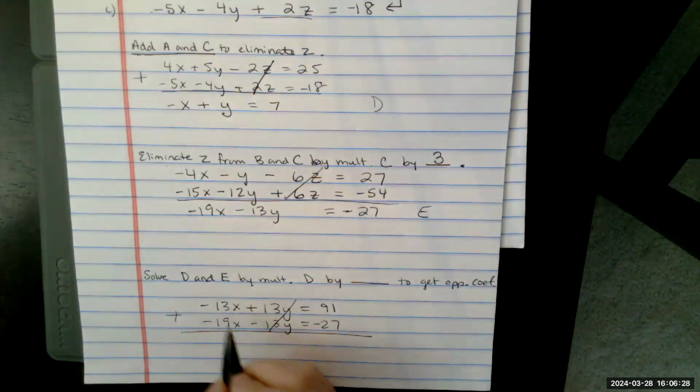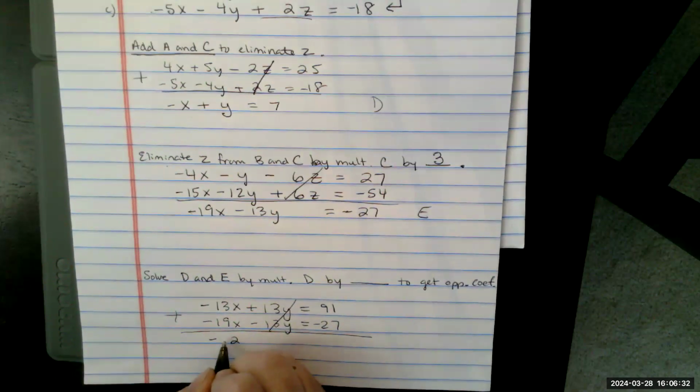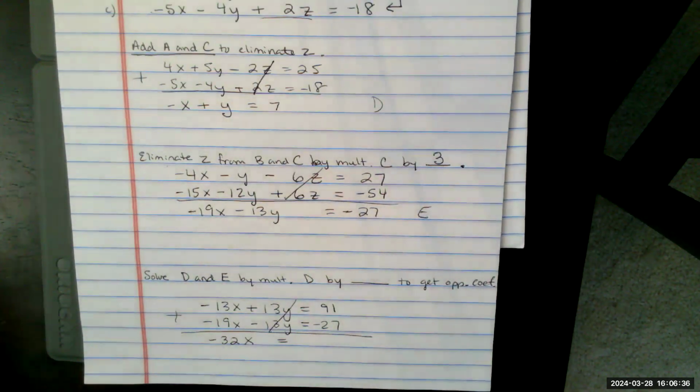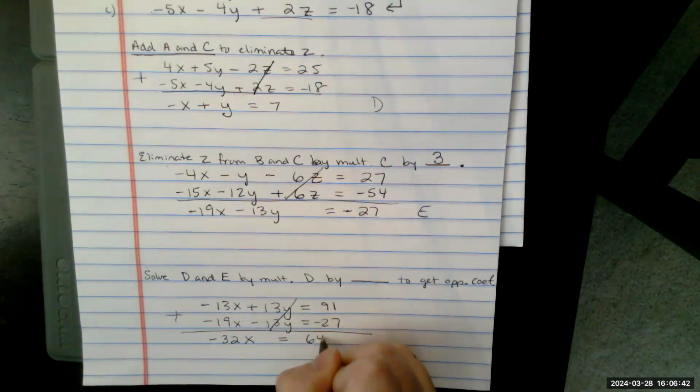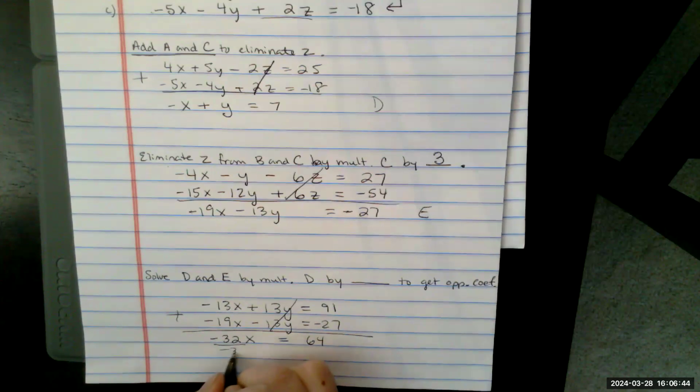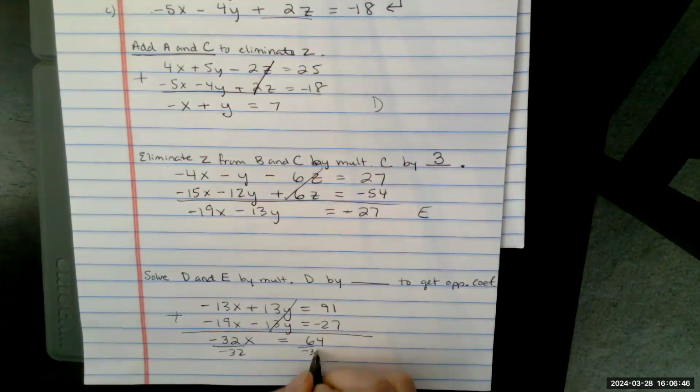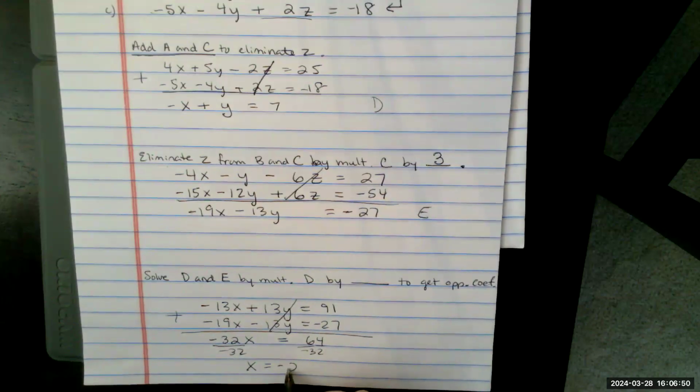So -13 plus -19 is -32, and 91 plus -27 is 64. If I divide by the -32, x equals -2.